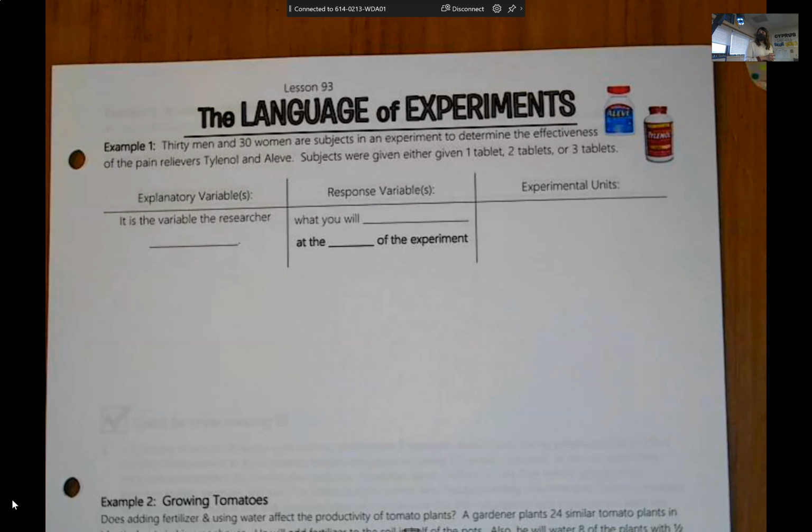So 30 men and 30 women are subjects in an experiment to determine the effectiveness of the pain relievers Tylenol and Aleve. Subjects were either given 1, 2, or 3 tablets of one of the types of pain medication.